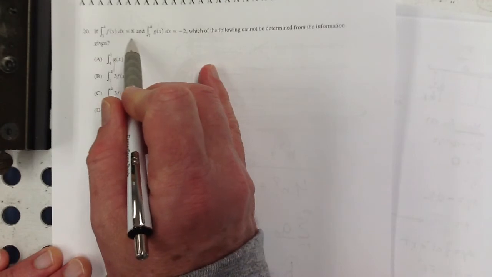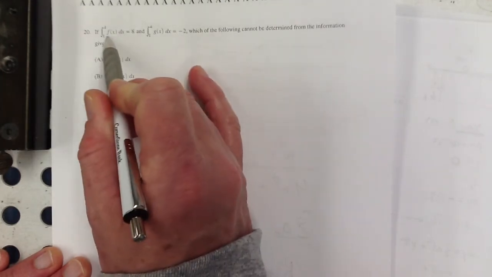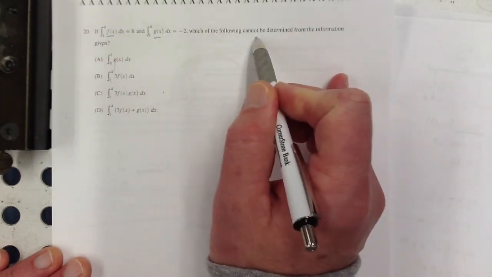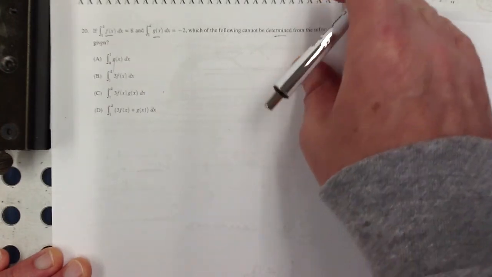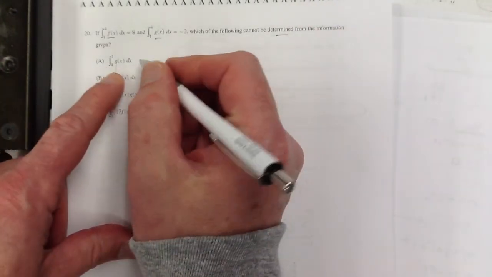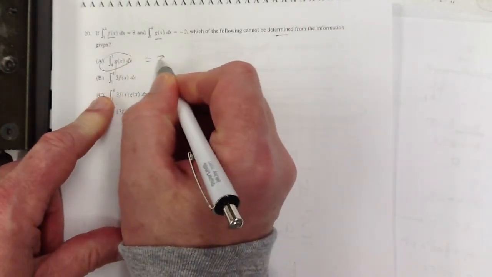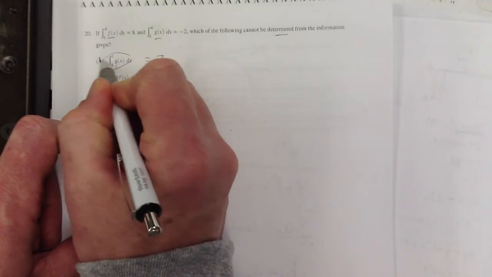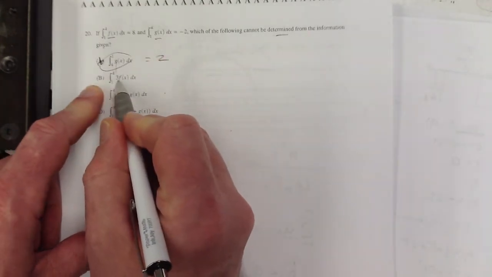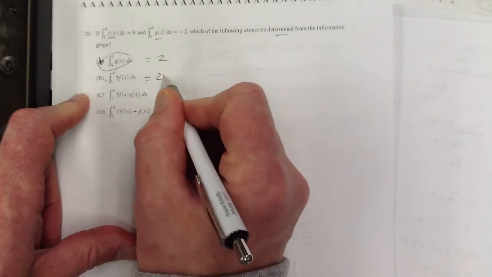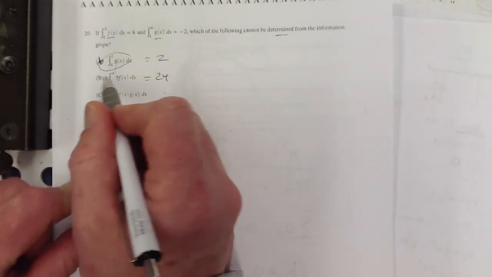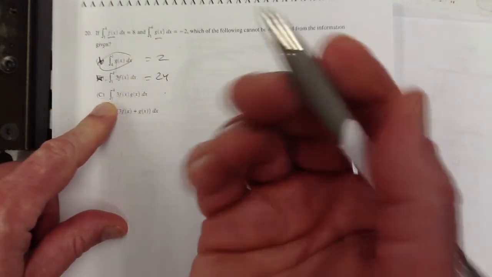All right, this integral and this integral, for different functions f and g, which of the following cannot be determined from the information? Can I figure out what this is? Yeah, it's 2, right? It's just the backwards version of that. So that's not the right answer. Can I figure out what that is? The 3 just comes to the outside, so that would be equal to 24. Not that we need to figure out what they're equal to, but why not?